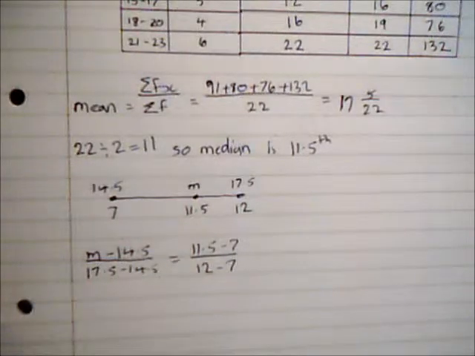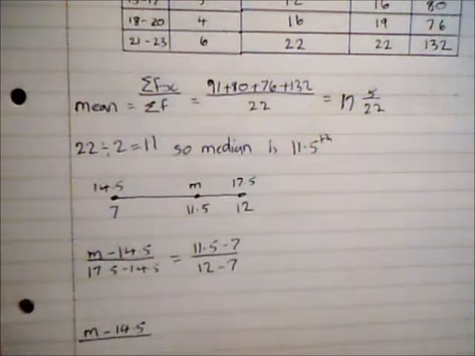So I could simplify it, or I could put it in just one go. So I'm actually going to simplify it. So 17.5 minus 14.5 is 3, 11.5 minus 7 is 4.5, 12 minus 7 is 5.